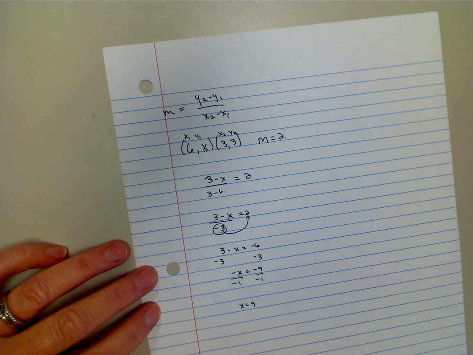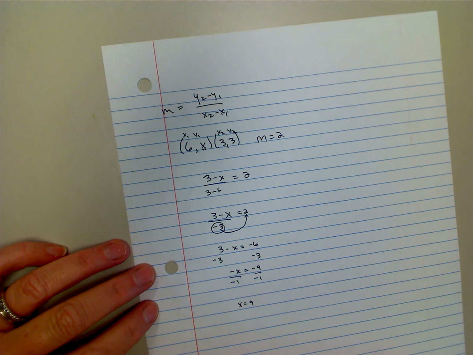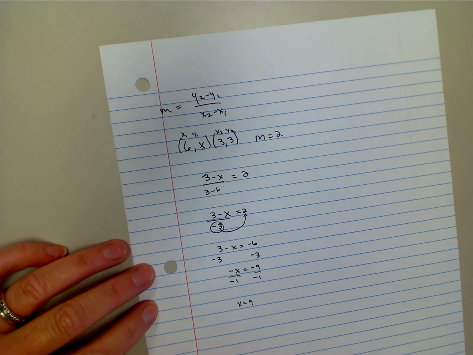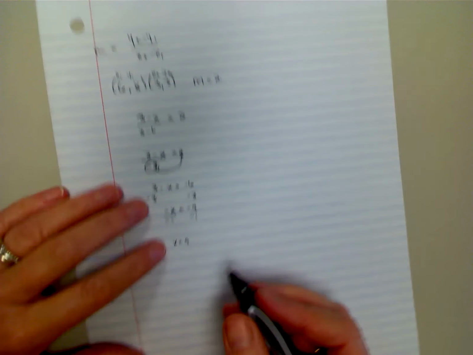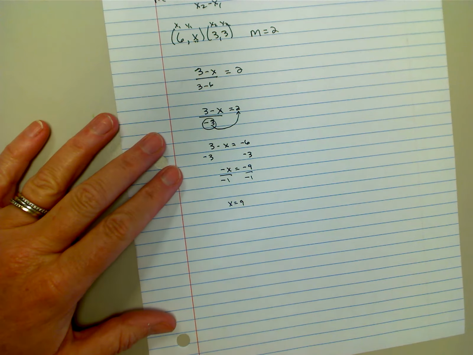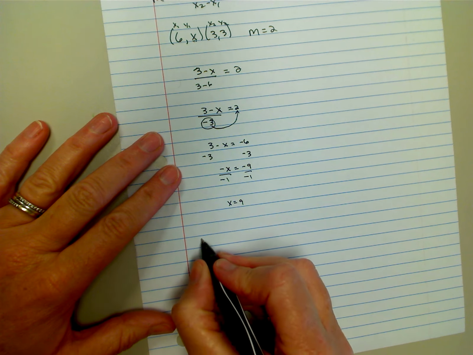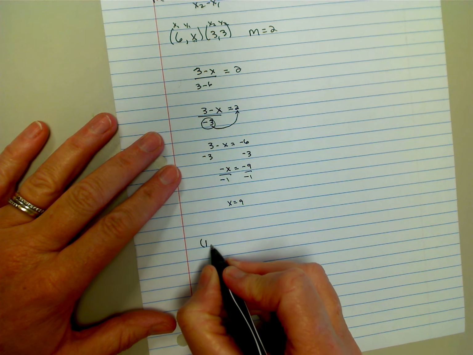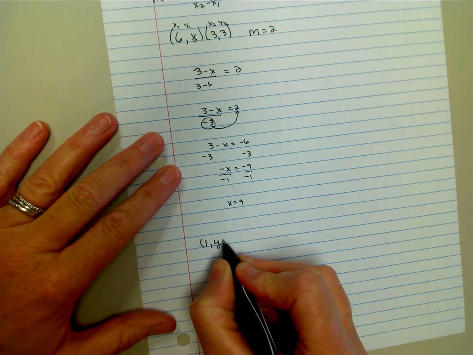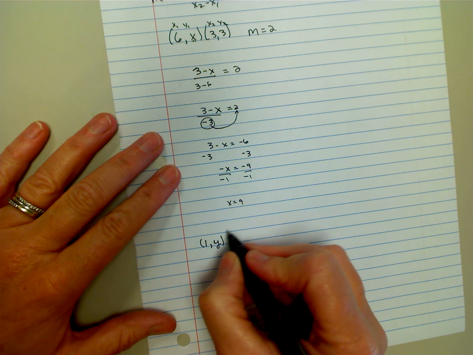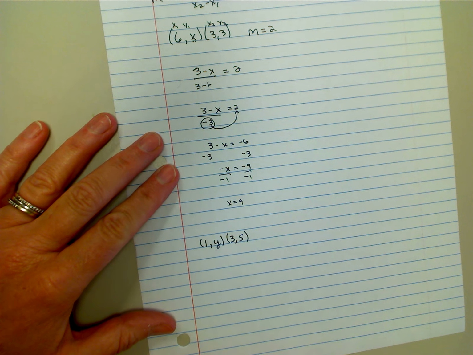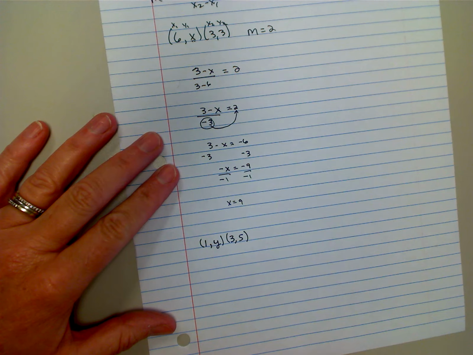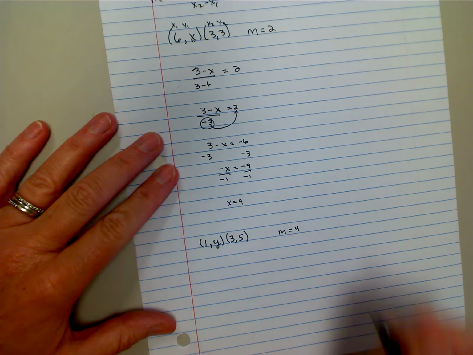Let's see if I can do another one. Maybe. I don't seem to have one, so I'm going to make one up. Let's see. We'll do 1. And I'll put a y here as to not confuse us this time. And a 3. And a 5. And we're going to say the slope on this one is 4.